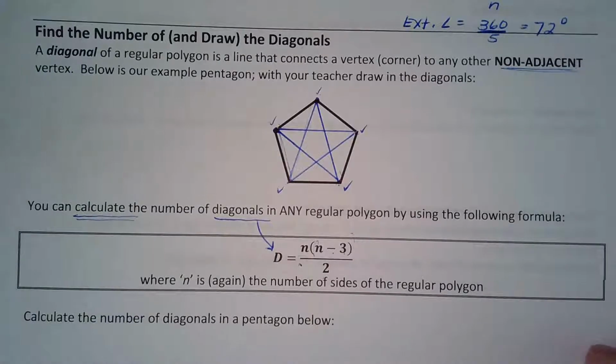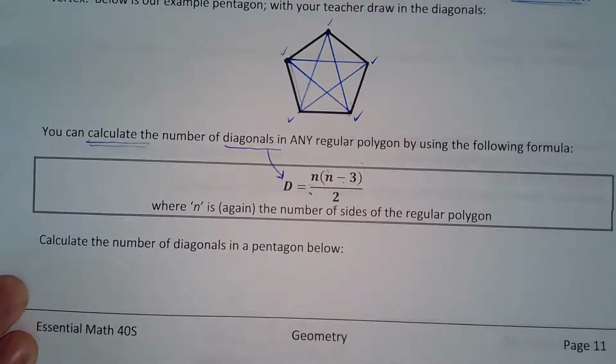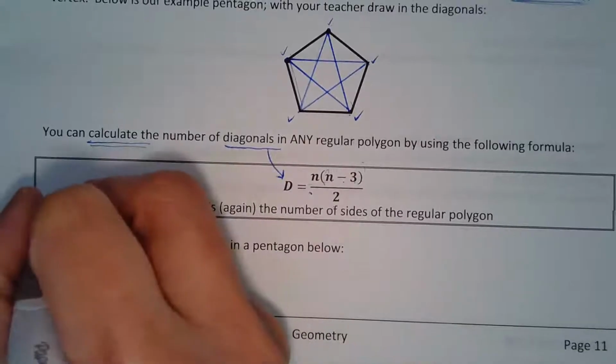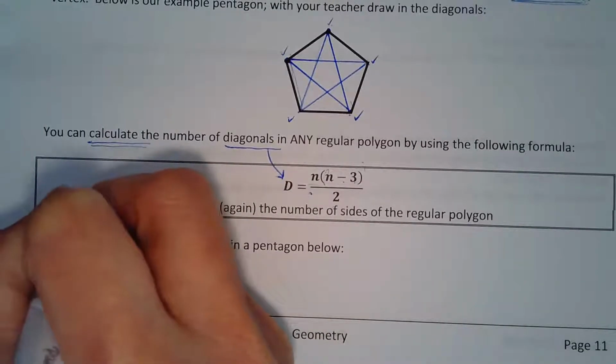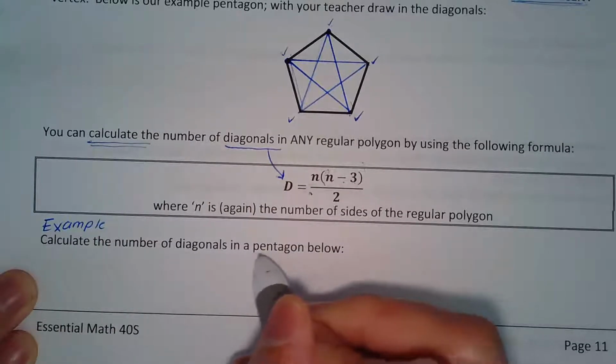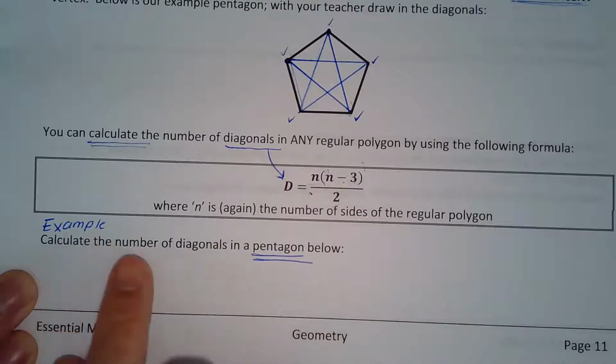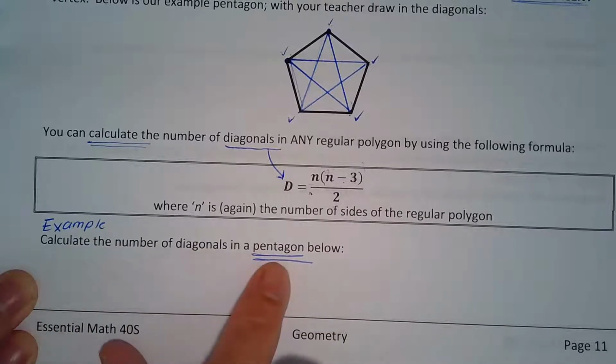Okay, so let's calculate it. So this is the example that we're going to do. And the example, we're always using a pentagon in all of our examples. So calculate the number of diagonals in a pentagon.